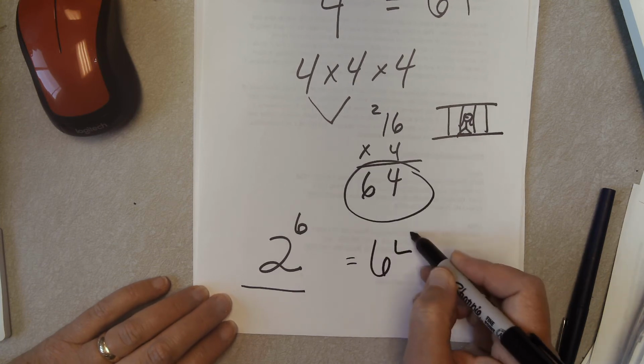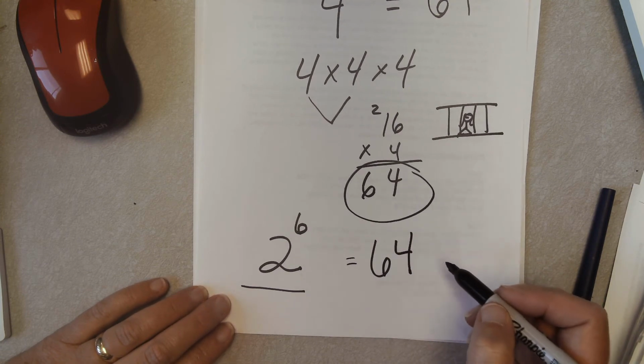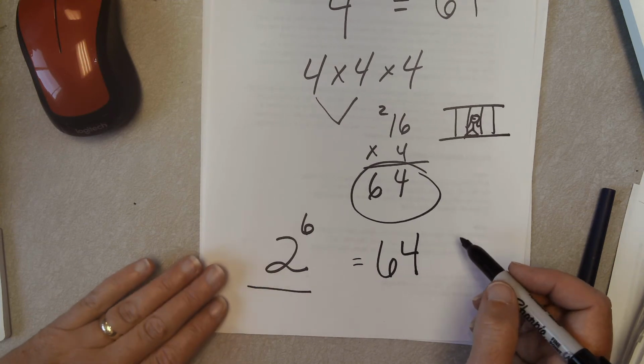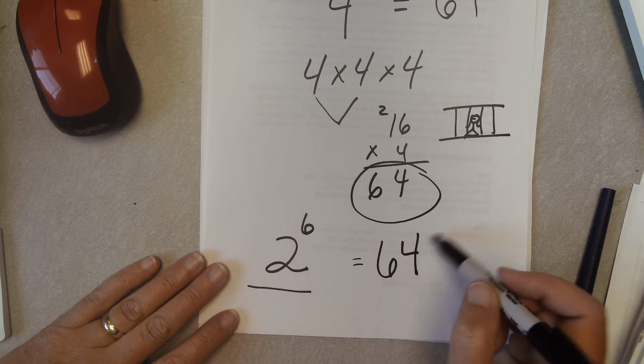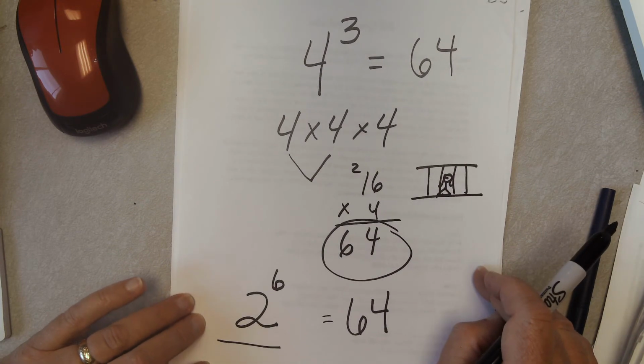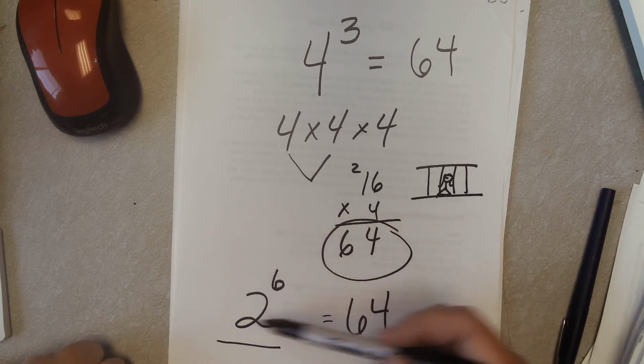Okay, did anybody get anything different than 64? Okay, what do you notice is the pattern? We have 2 to the 6th equals 64. We have 4 to the 3rd equals 64. Isn't that an interesting pattern? What do you notice about 2 to the 6th and 4 to the 3rd?